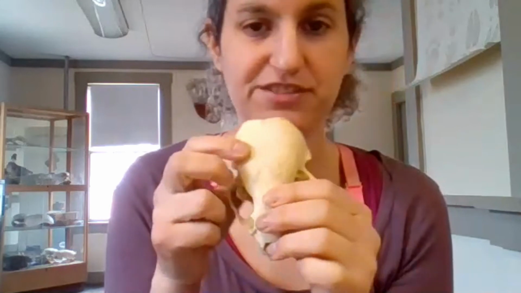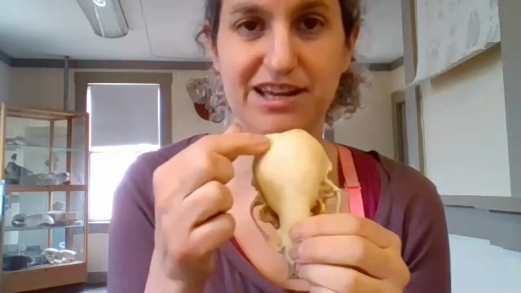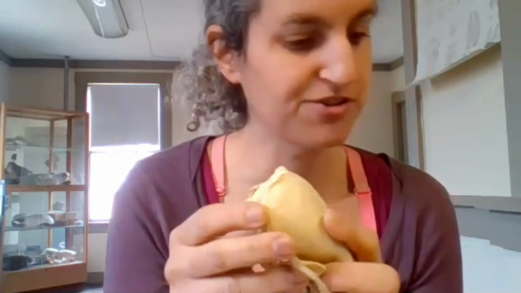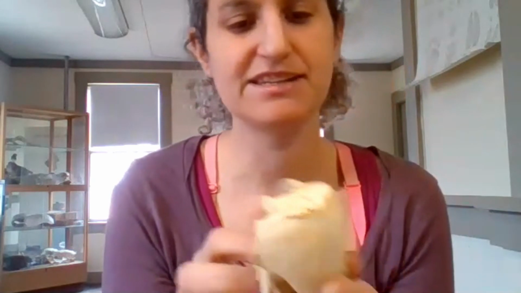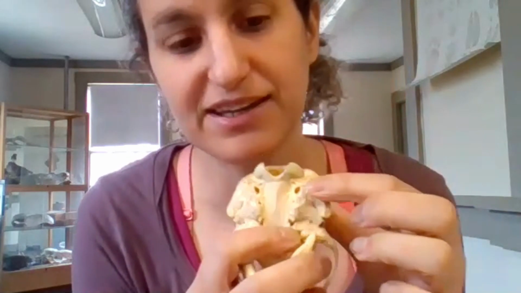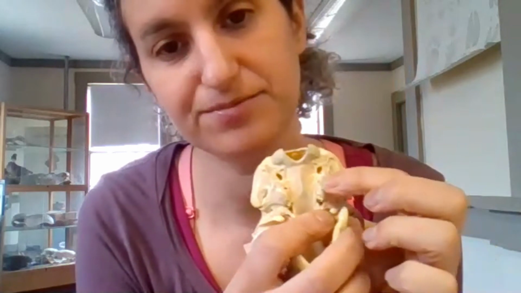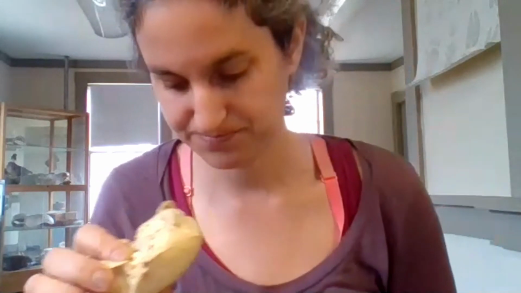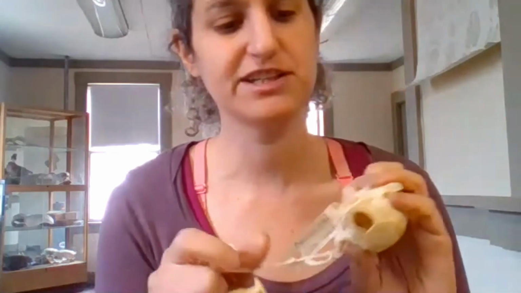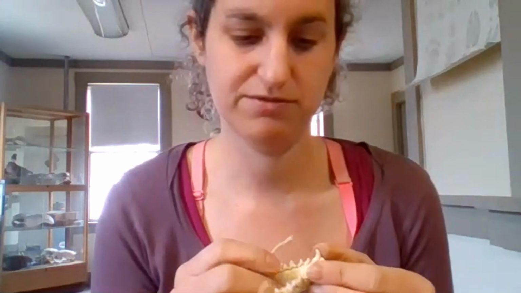Brain case large and flattened. Check out that large flat brain case. Auditory bullae generally flattened. So they're back here, and you can see that they are pretty flat. They're not inflated like this. Cheek teeth 4/5, 5/5, or 5/6. And this one has 1, 2, 3, 4, 5 over 1, 2, 3, 4, 5, so 5/5.